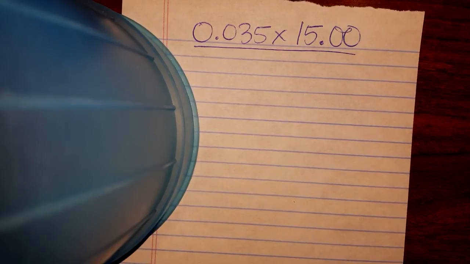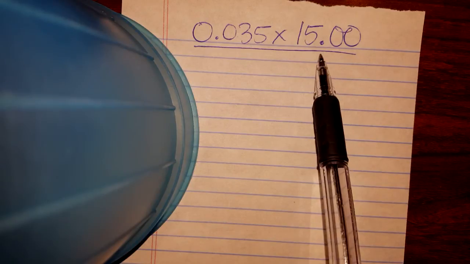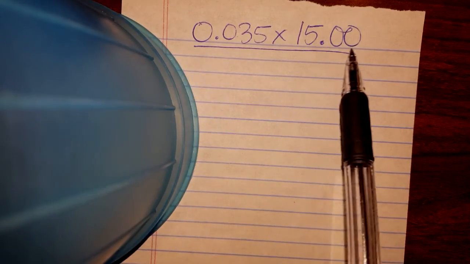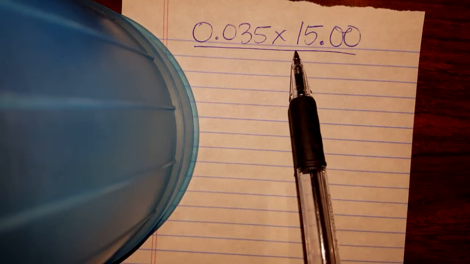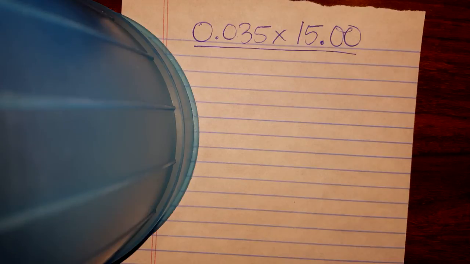All right, let's try one more just to be sure. So I chose this problem because this is what your expression would look like if you were trying to find 3.5% of $15. You end up with all of these zeros, and I've seen a lot of people try to multiply out with all of the zeros included. It's really easy to go wrong somewhere. I wouldn't recommend multiplying with all these zeros.